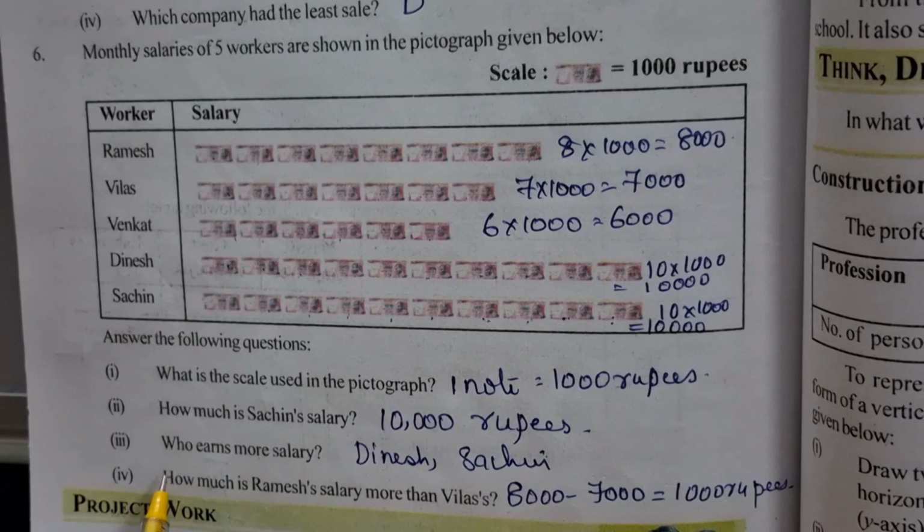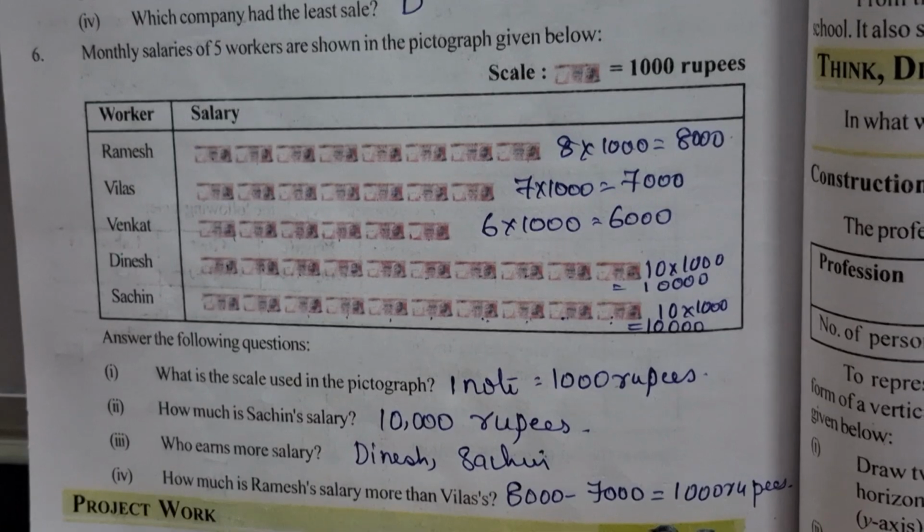Now, how much is Ramesh's salary more than Vilas? So Vilas' salary is 7,000. Ramesh's salary is 8,000. So 8,000 minus 7,000 is 1000 rupees. Ramesh is earning 1000 rupees more than Vilas, children.